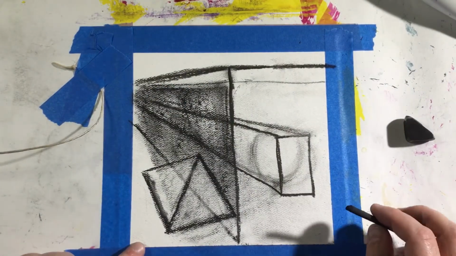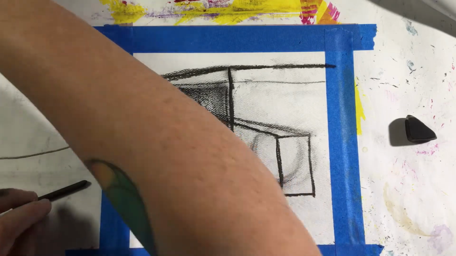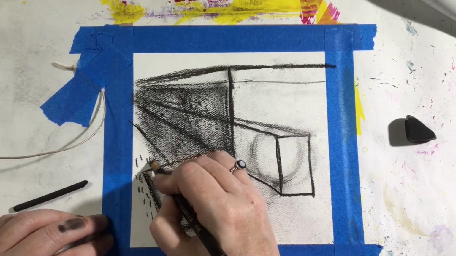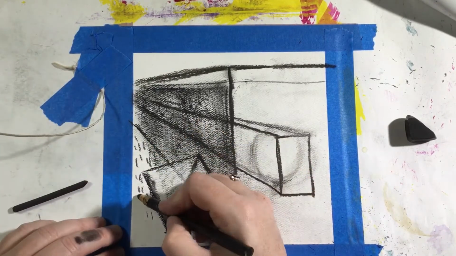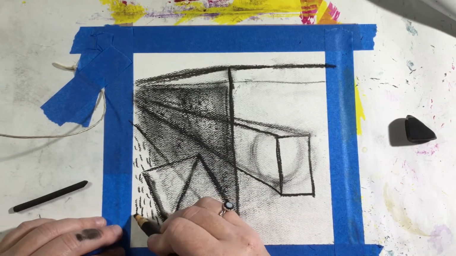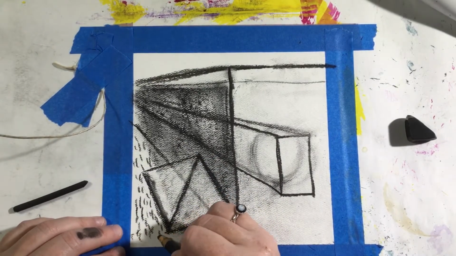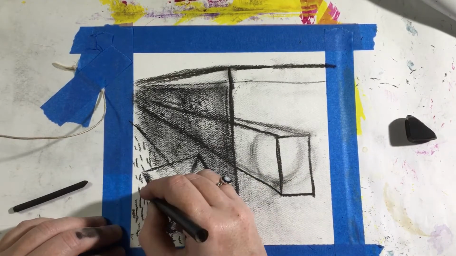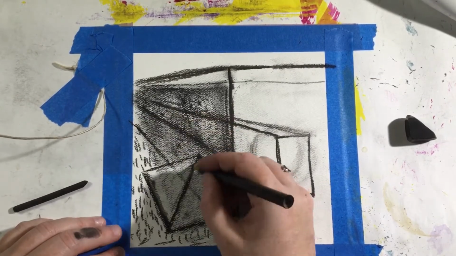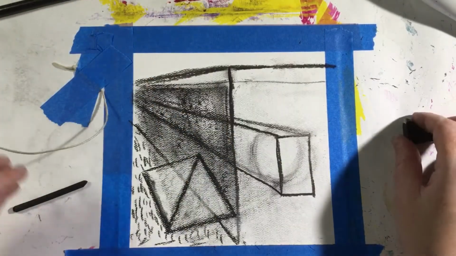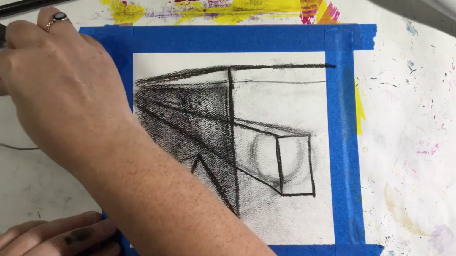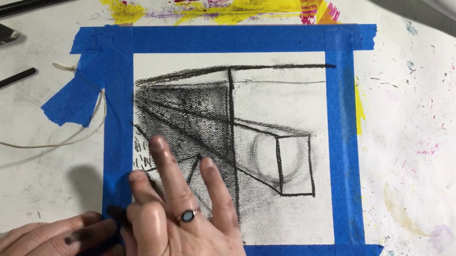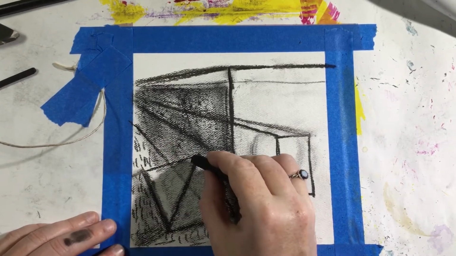All right, so this is sort of interesting, and maybe, like I always say, maybe I want to add some sort of marks of interest, just sort of mark making to make me happy, not necessarily following this line of perspective, but mark making just for the heck of it. Maybe there's some shadows happening. If you want there to be some shadows, play with some shadow work. Playing with the values.